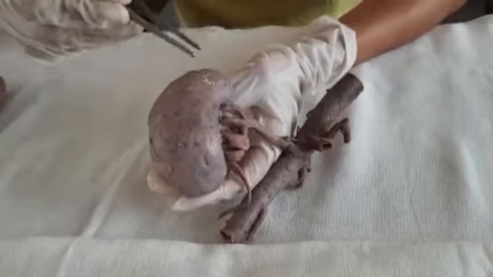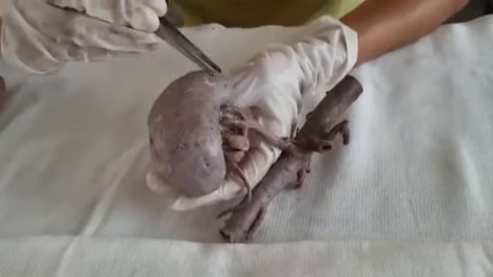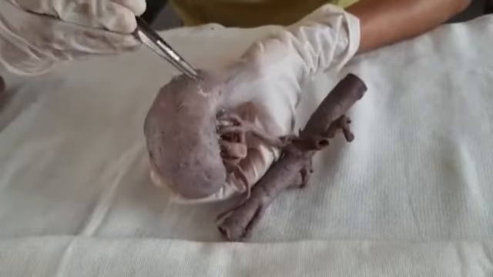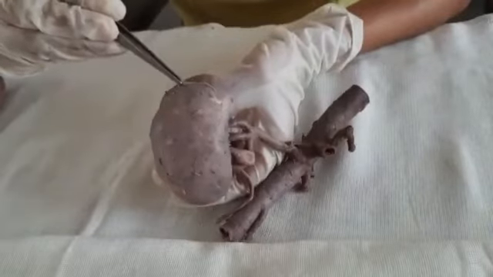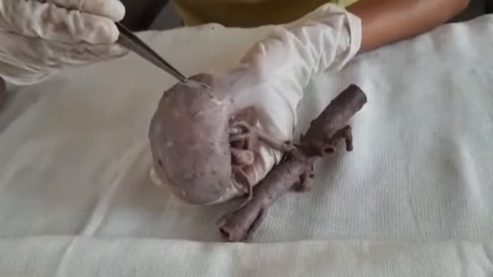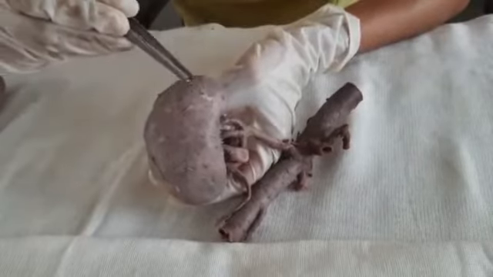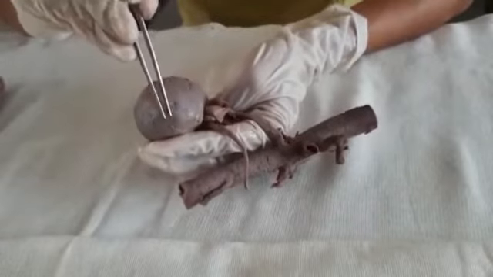Poles of the kidney. The upper pole is broad and it is in close contact with the corresponding suprarenal gland. So, here you can see there is a slight remaining portion of the capsule of the suprarenal gland. Here is the location of the suprarenal gland, and the lower pole is pointed. So, this is the lower pole, which is pointed.